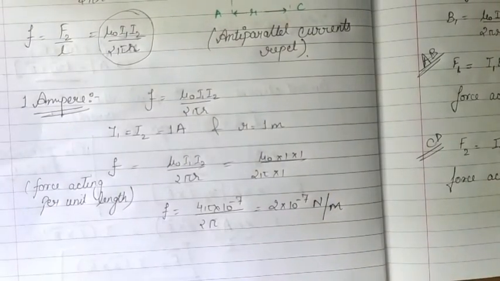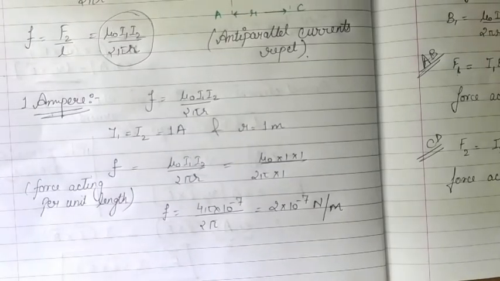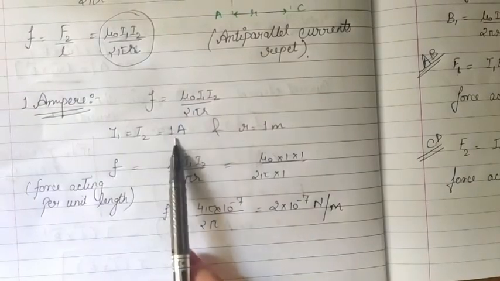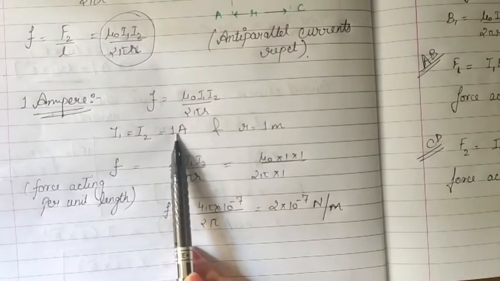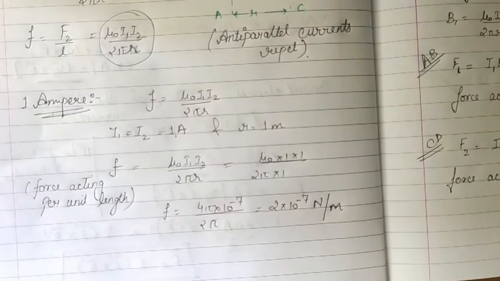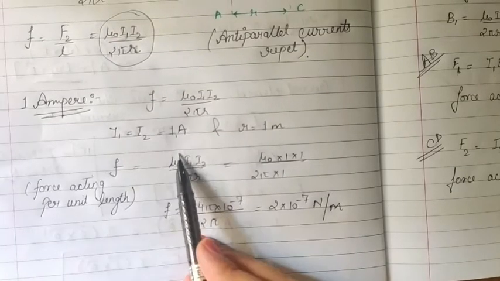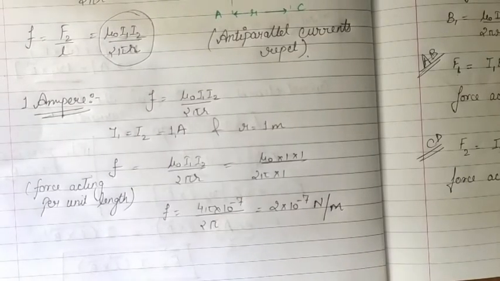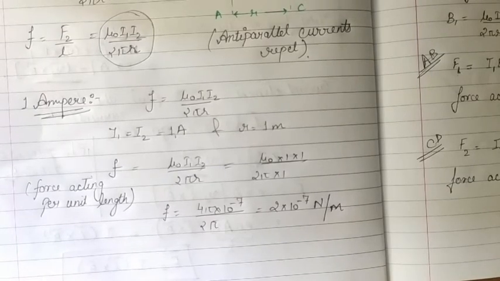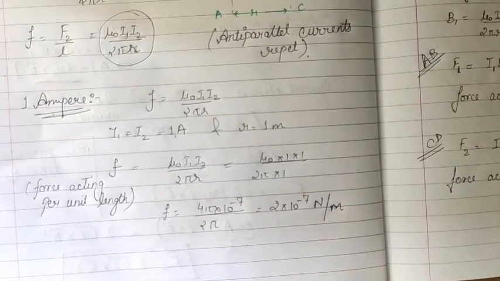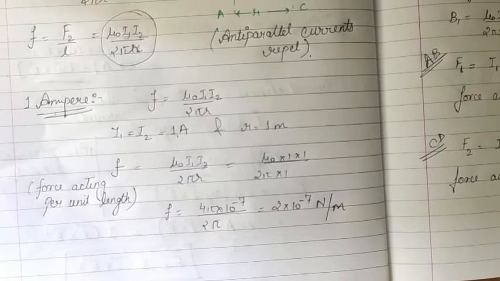So what we conclude is that 1 ampere is that value of steady current flowing in two parallel infinitely long wires of negligible cross section placed in vacuum, because we have considered mu naught, at a distance of 1 meter from each other, and the force produced between them is 2 into 10 to the power minus 7 Newton per meter of their length.